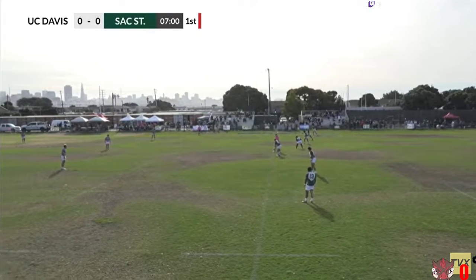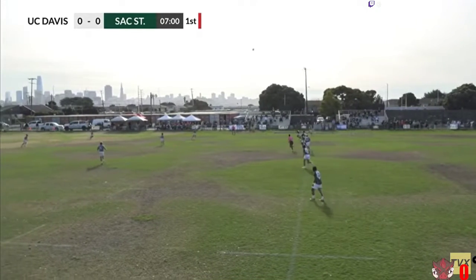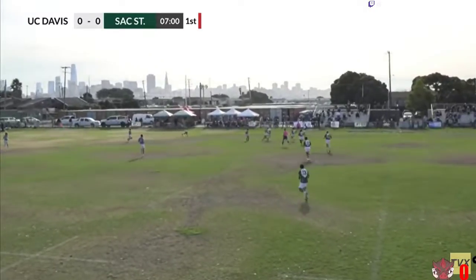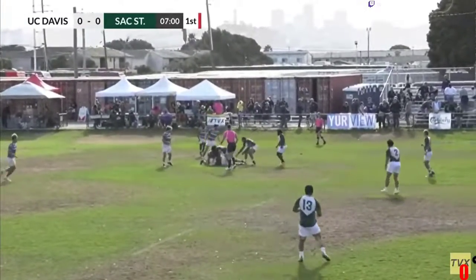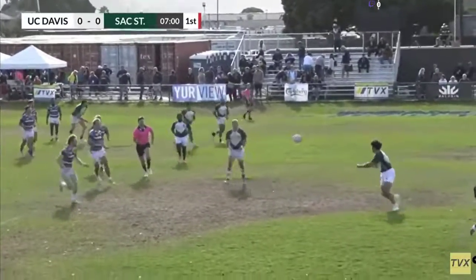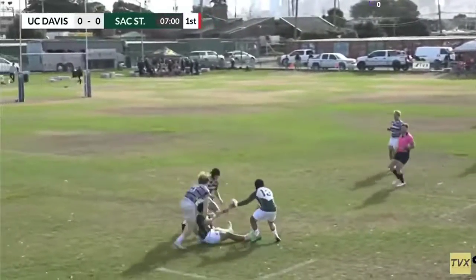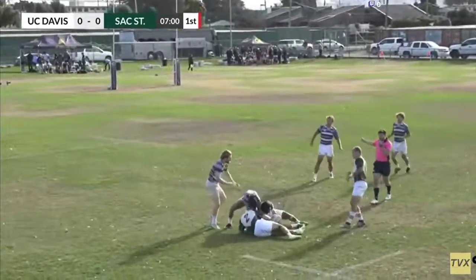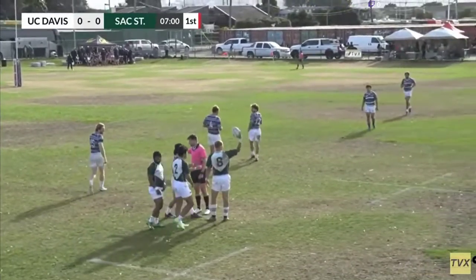However, they did fall short of that Cal side, but plenty of lessons to learn and adjustments to be made. Here we go. So the Aggies up in the air. Sacramento State kicking off, and UC Davis coming away without possession. Sacramento State on the attack. The ball bobbled into contact, so we're going to have a scrum to Davis.